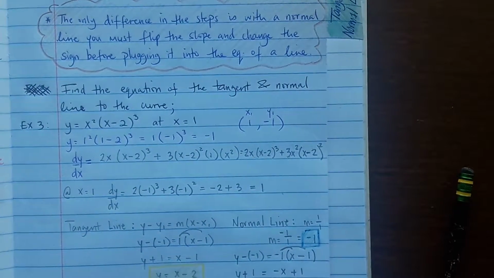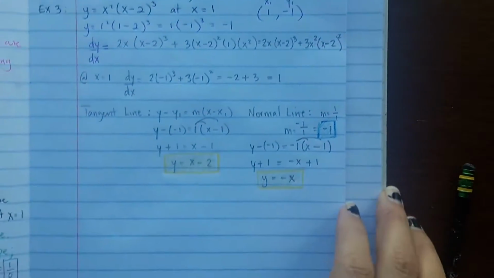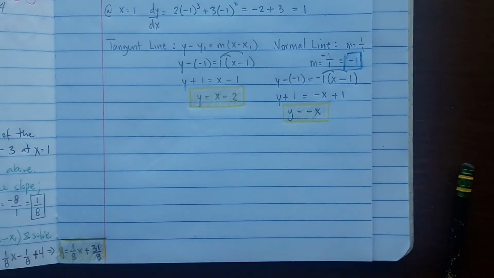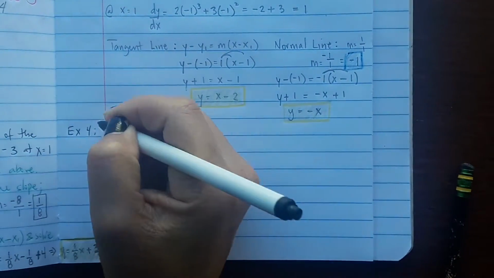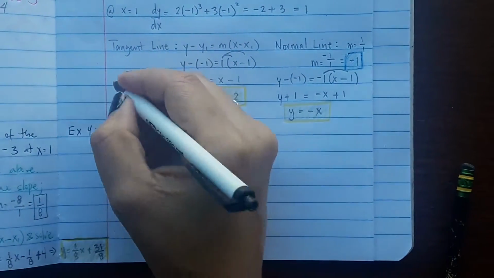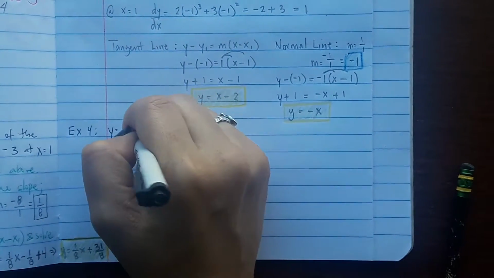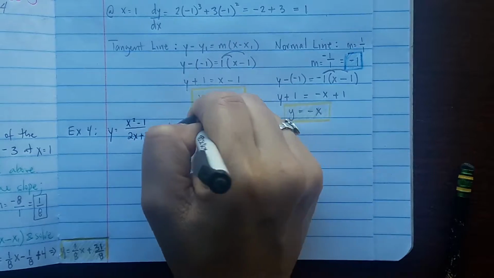Okay, so again, the biggest thing to remember is tangent line and normal line, they're perpendicular to one another. Normal line is perpendicular to the tangent line. Let's take a look at one more example and make it a little bit tougher. This is a listening check. Color in example 4.